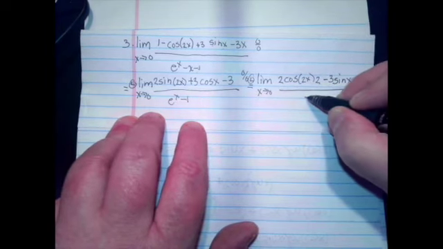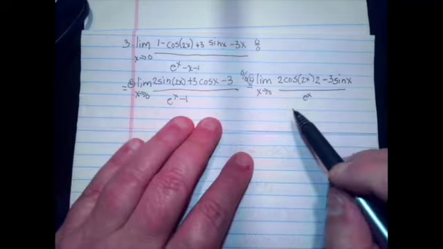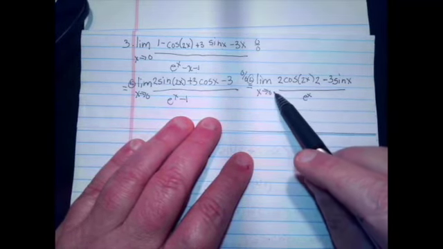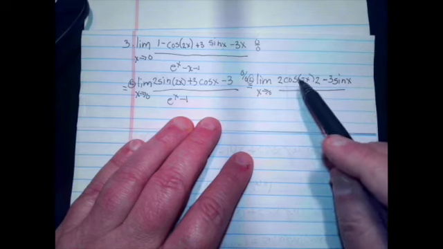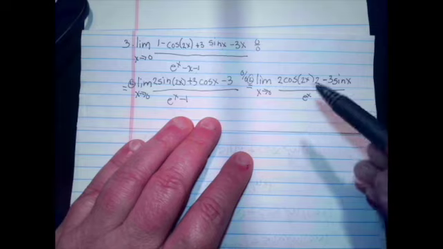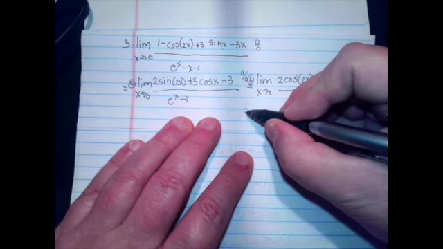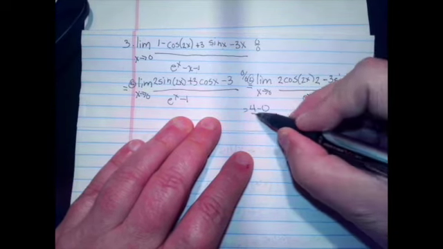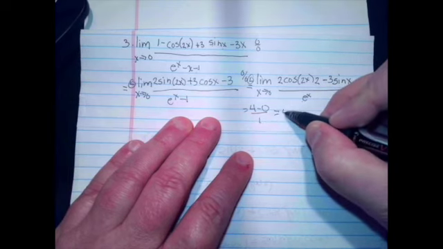And then down here we're going to get e to the x minus 0. I don't think we're going to get 0 over 0 this time. Let's see, e to the x. Alright, so cosine of 0 is 1. So this will be 2 times 1 times 2 is 4 minus 0, because the sine of 0 is 0. And we're going to get e to the x, e to the 0 is 1. It looks like it's going to be 4.